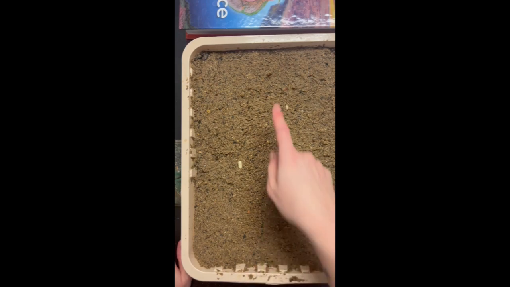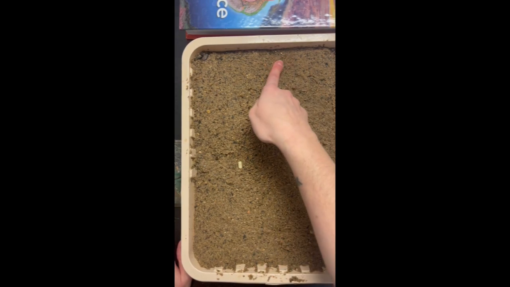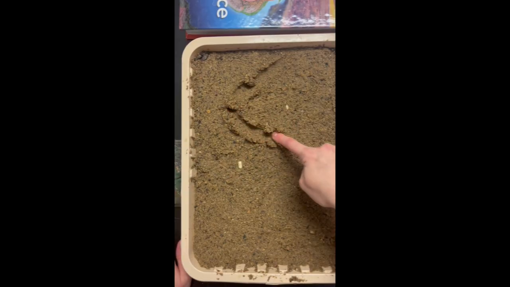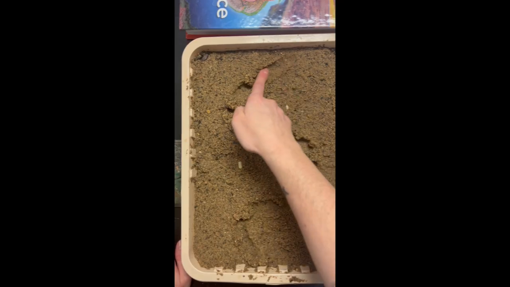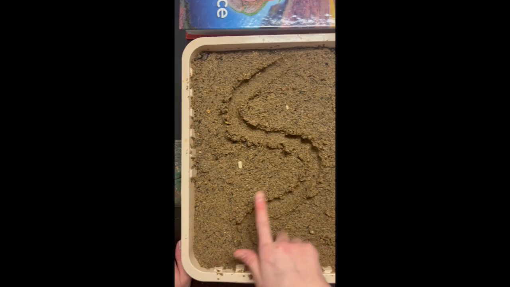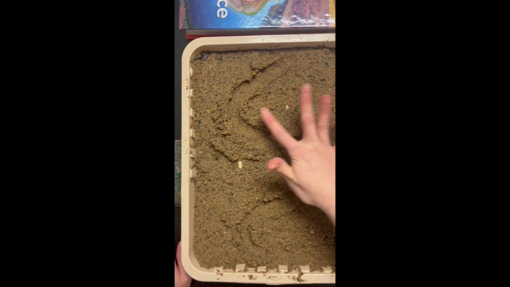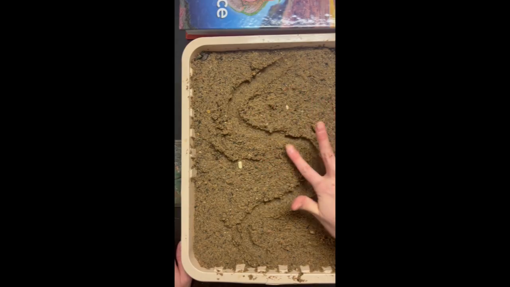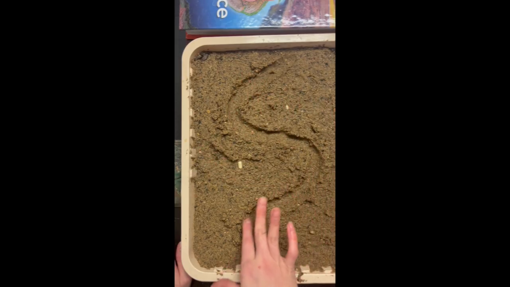All right, here we are for experiment number 5, our last experiment. We've got our sand all smoothed out just like normal. This time though, instead of a straight line, I'm going to carve kind of a curved path for our river here and see kind of what happens, particularly along these curves, and how our water moves and how our sand gets eroded. Flatten that out so we can see it nicely. Got our nice little curved river here.